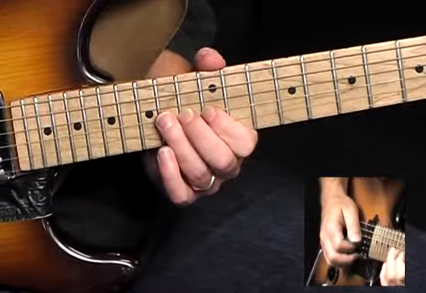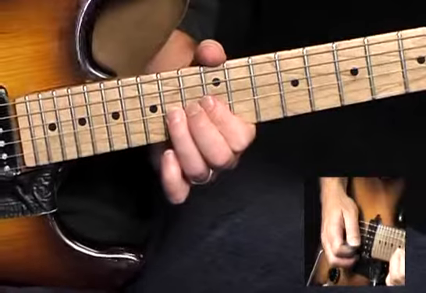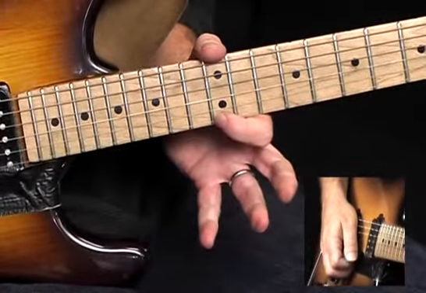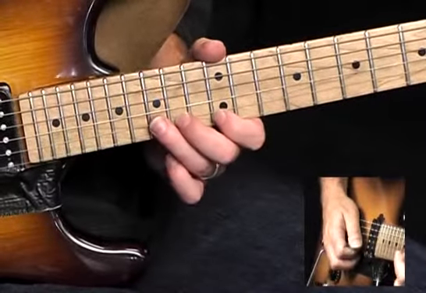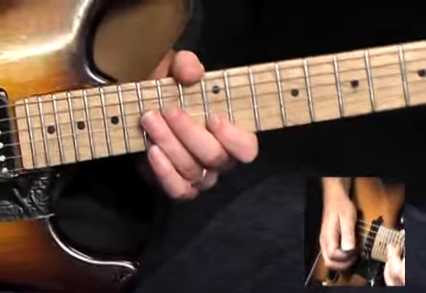And now I'm going to bend on the 14th fret of the G string, try and bend up a full step, and then come over to the high E string on the 12th fret, and then back 15 to 12 on the B string. So if I put all that together, it sounds like this.